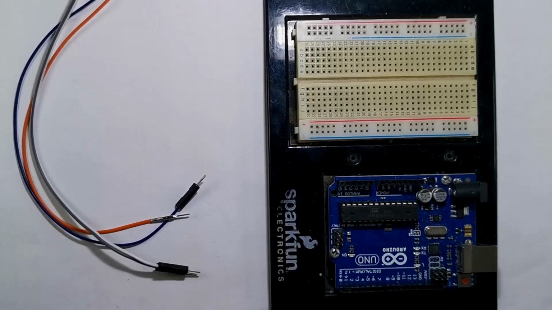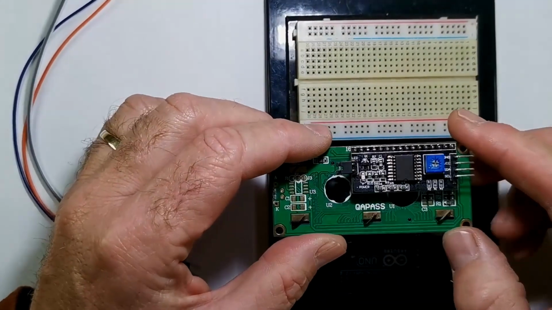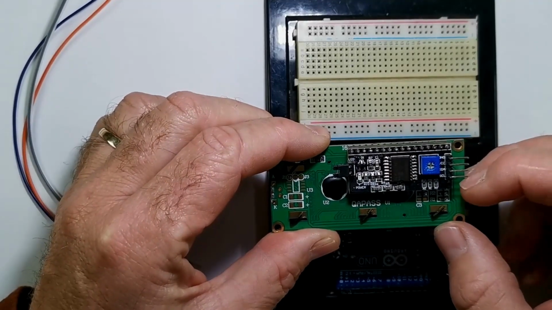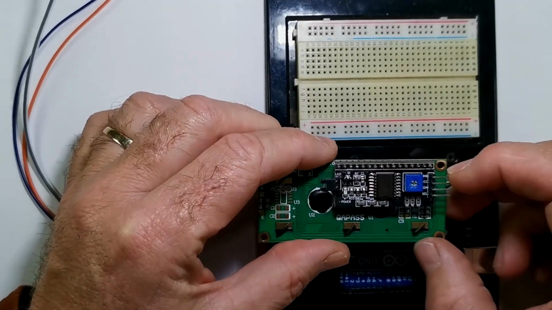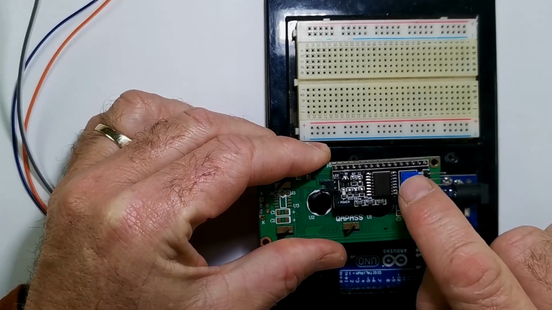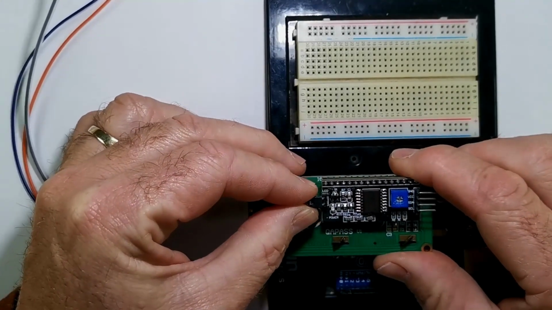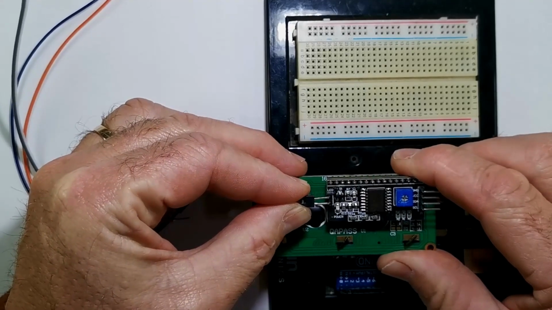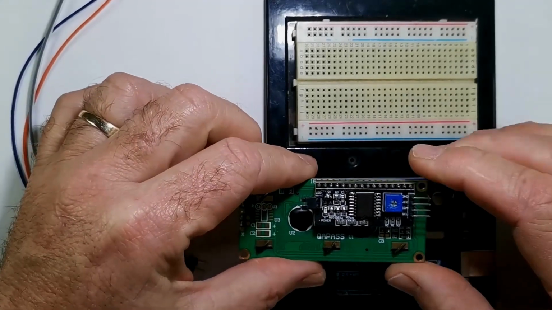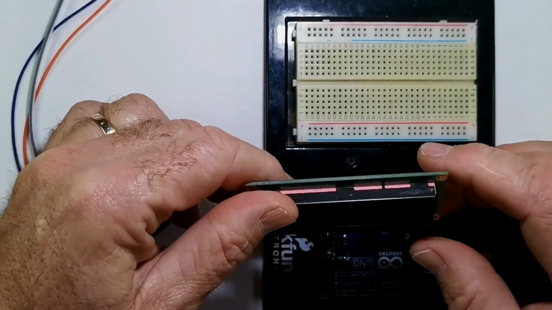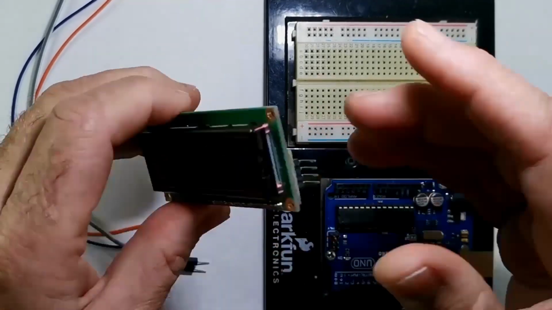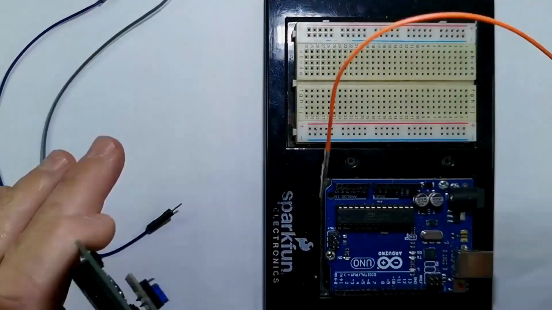So our LCD has got only 4 wires that are of interest for us. This little variable resistor, you can set the contrast on the screen, and then if you remove this pin, then there won't be a backlight. The backlight we can also switch on and off in the software. So let's do our coupling quickly.